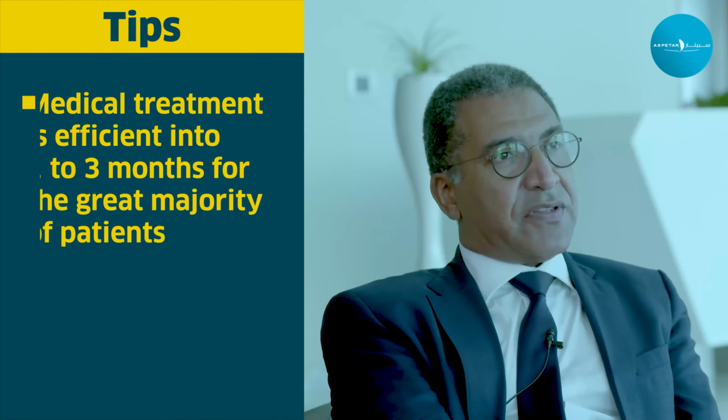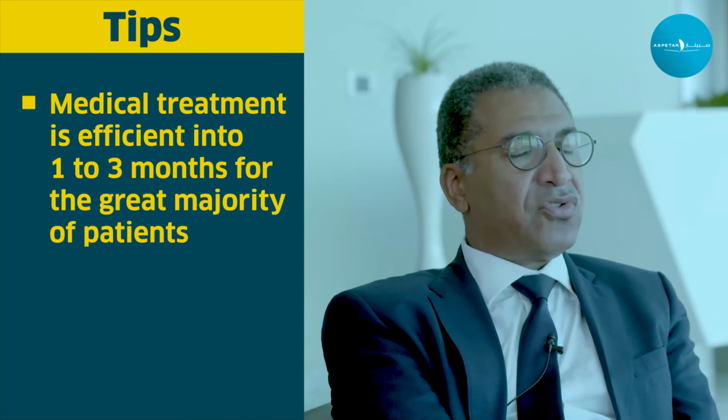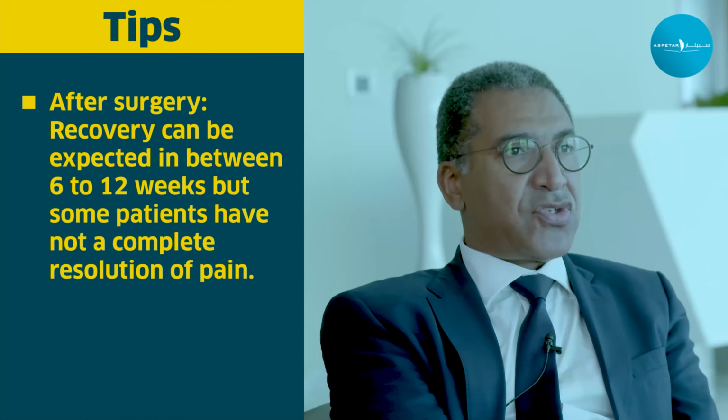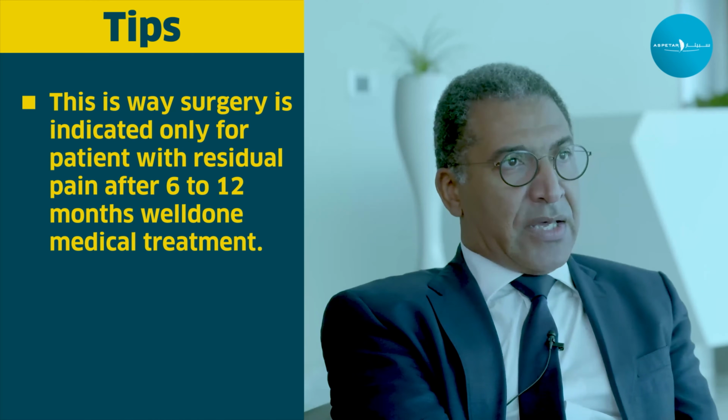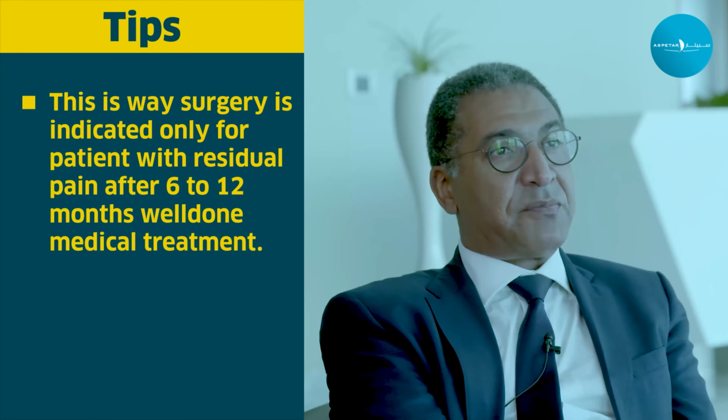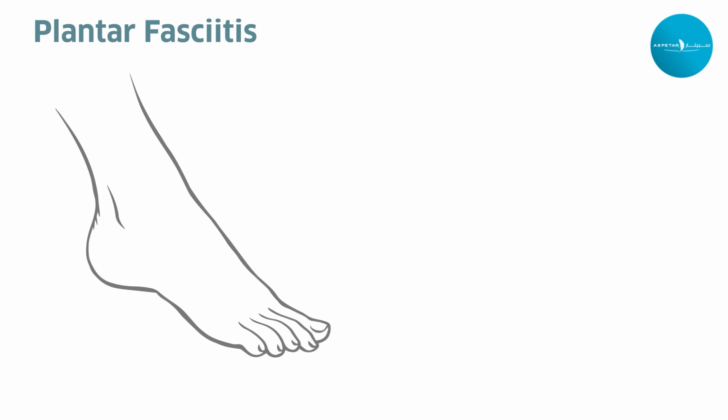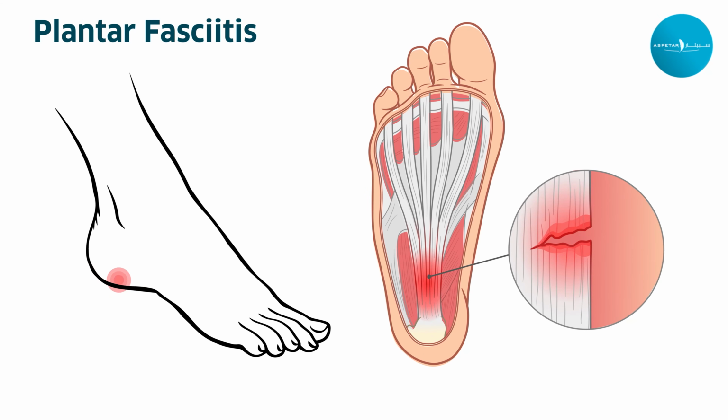The medical treatment is efficient within 1 to 3 months for the great majority of the patients, as I said just before, 70 to 80% of the patients. But after surgery, recovery can be expected between 6 to 12 weeks, but some patients do not have a complete resolution of the pain. This is why surgery is indicated only for patients with residual pain after 6 to 12 months of well-done medical treatment.